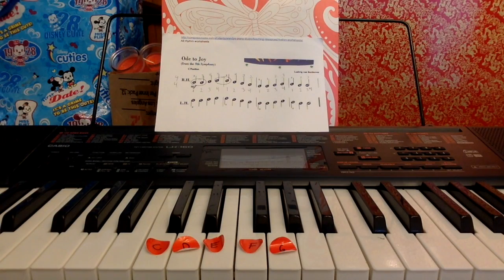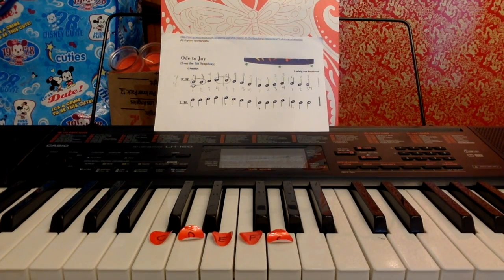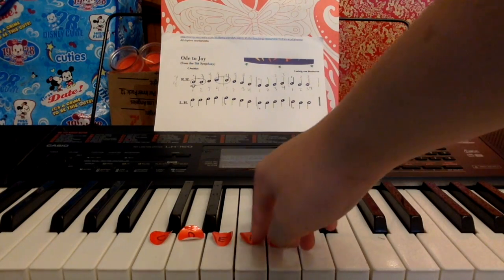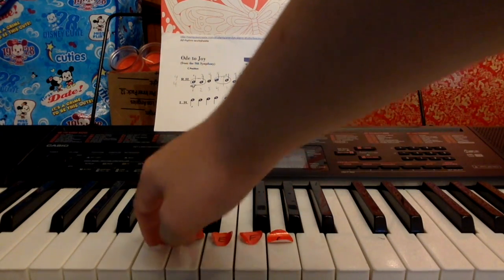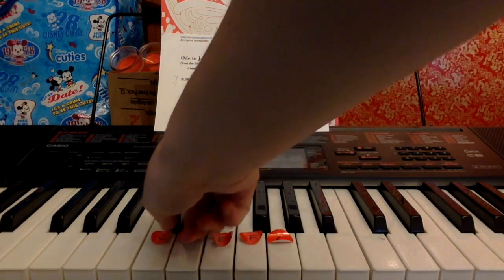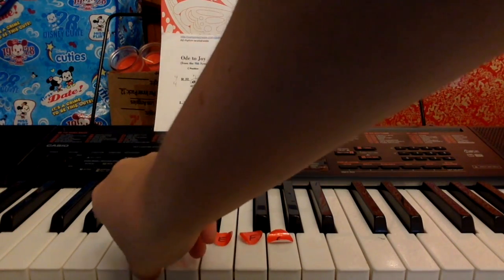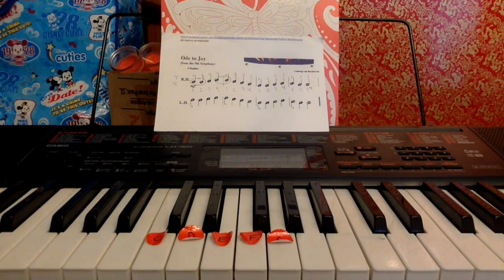Alright, so now we're ready to play. Alright, now let's begin playing the music. I put the stickers over here so it makes it easier for you to tell what letters we're playing. And so for this one, you can either look at the fingerings that you wrote on the top, or you can pay attention to the letters. We want you to pay more attention to the letters if you can.